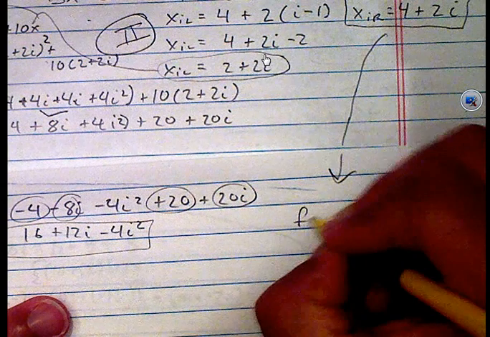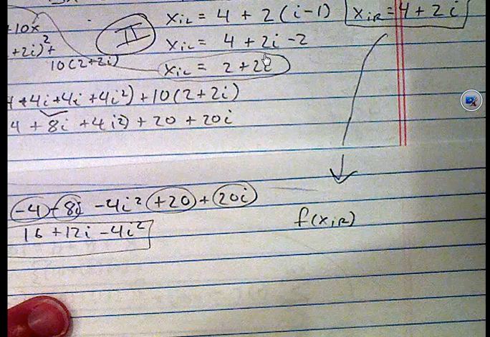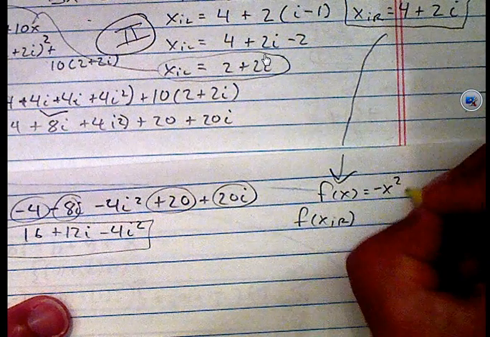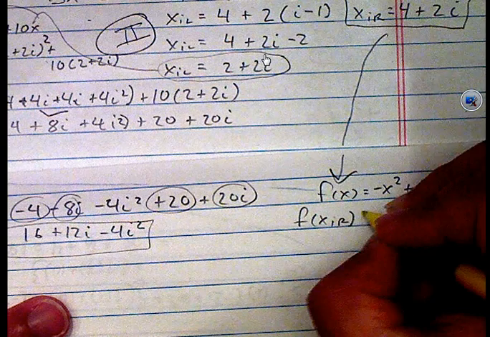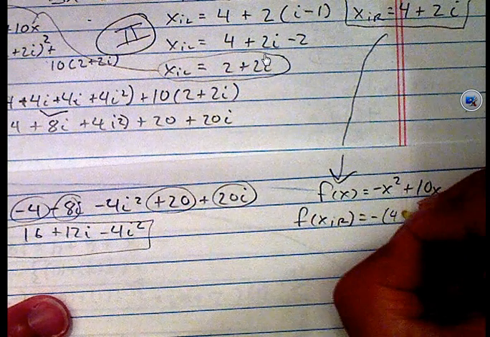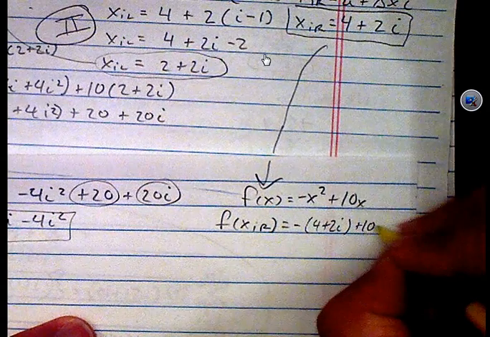And f of x of IR, let's recall what f of x was. F of x was negative x squared plus 10x. Alright, so that's negative (4 plus 2i) squared plus 10 times (4 plus 2i).